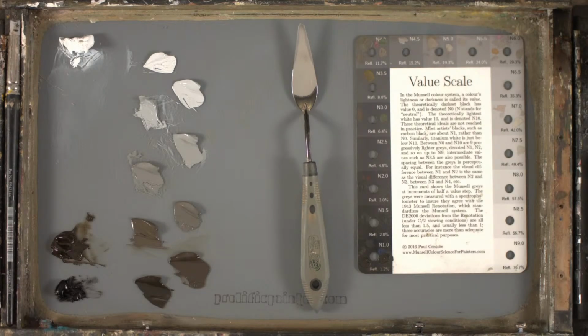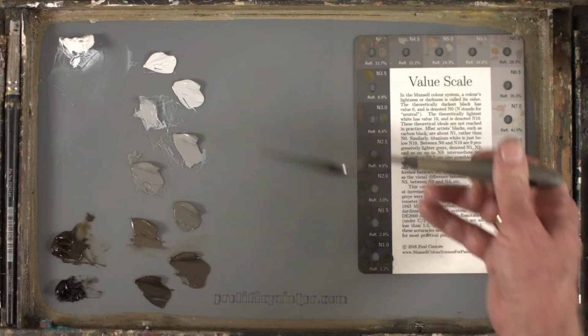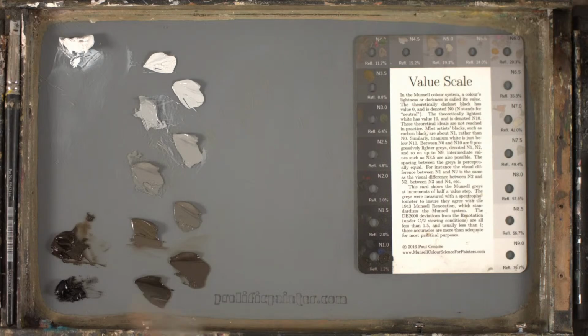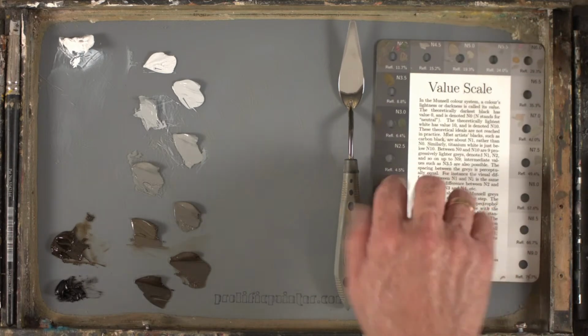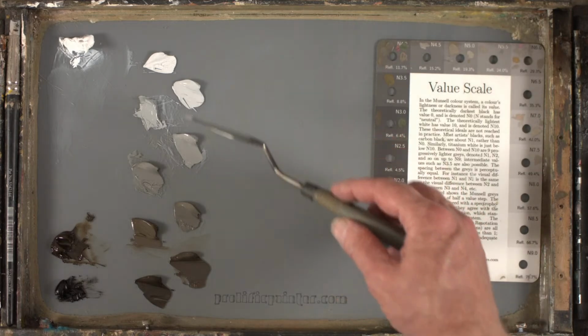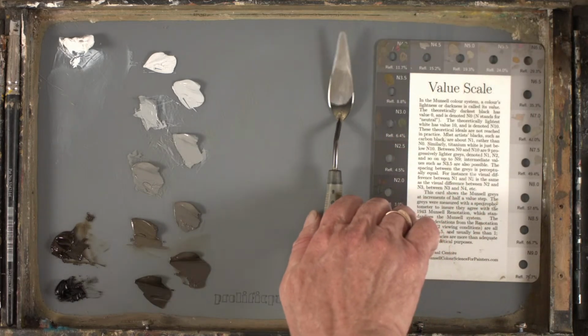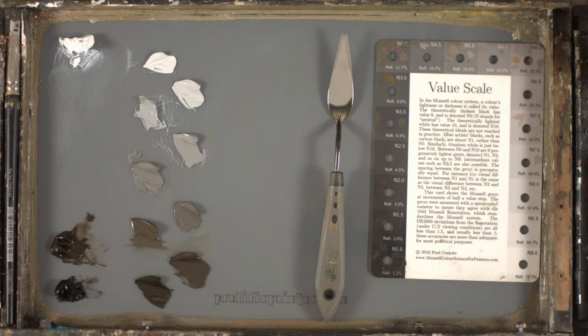Okay then, shall we move on? Hopefully you've all got a nice, neatly laid out value scale now. It really does help to have it laid out carefully like this, because you can really see what value you need at what point. Okay, so there is method to the madness. It's not just for its own sake.